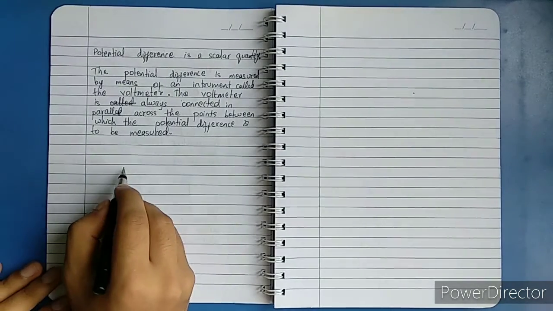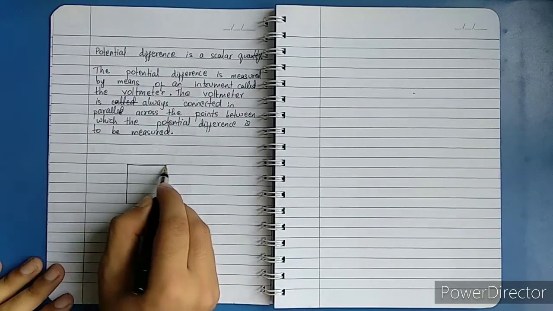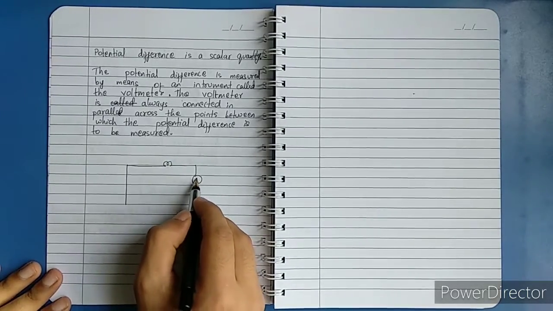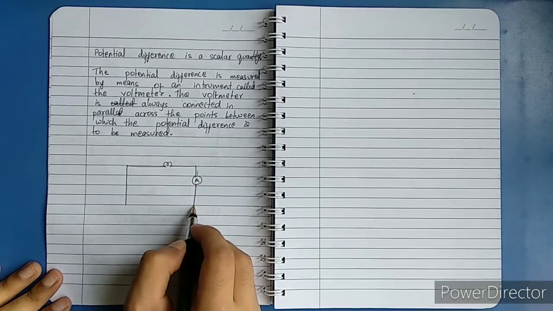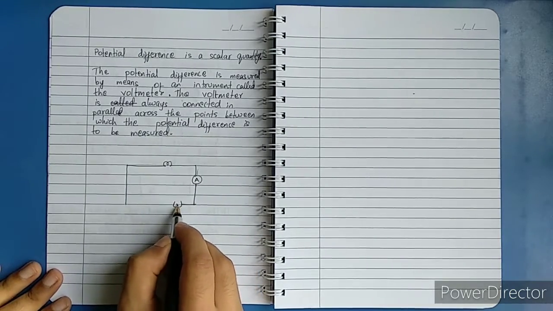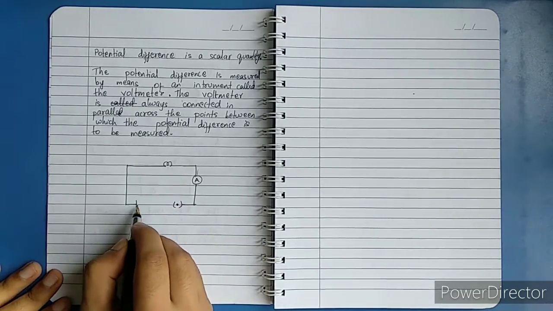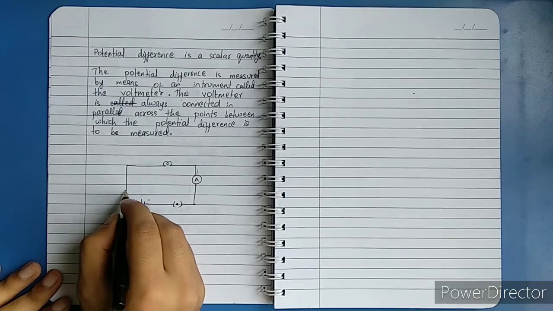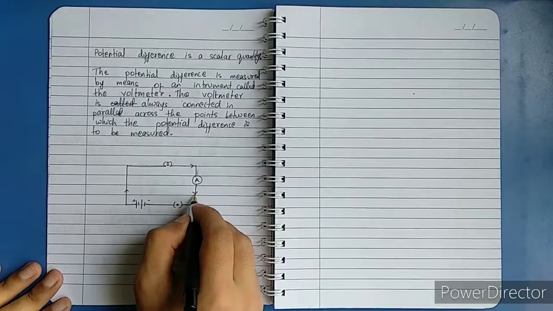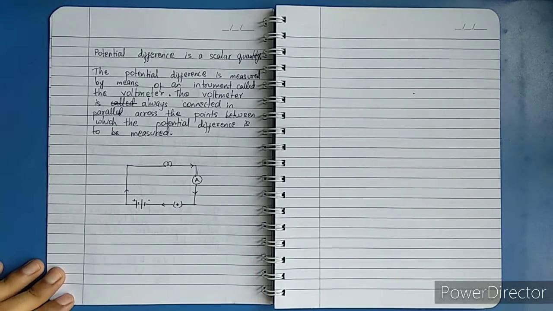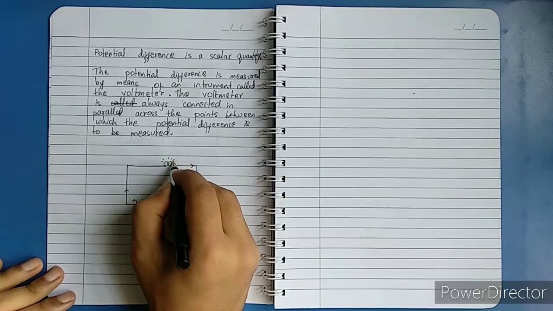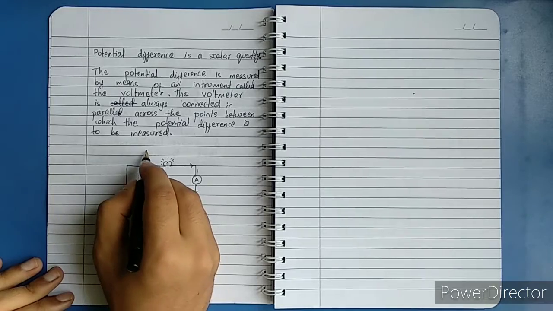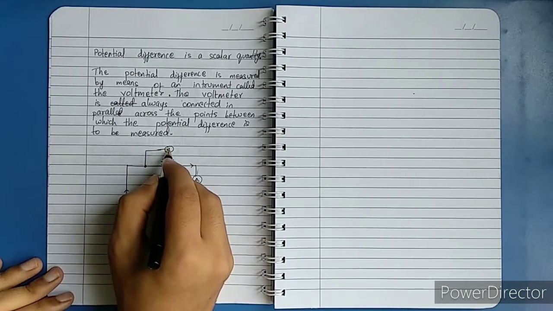Okay, let's look at this again with the help of a diagram. Say we have a bulb over here. An ammeter is connected in series. We have a key, the key is closed, and say we have a battery. So this is the positive, negative. Electric current flows from the positive terminal towards the negative terminal. And say we need to check the potential difference across this bulb. So what we'll do is we'll connect the voltmeter in parallel to the bulb.